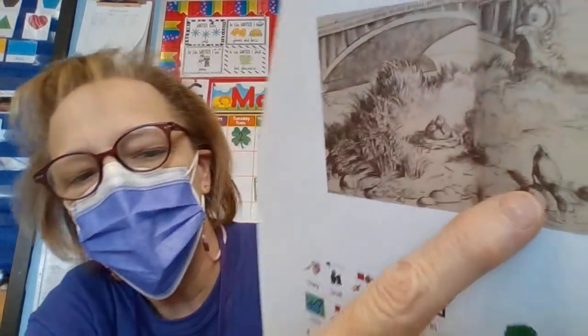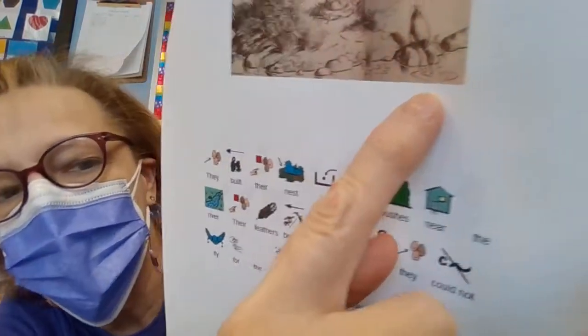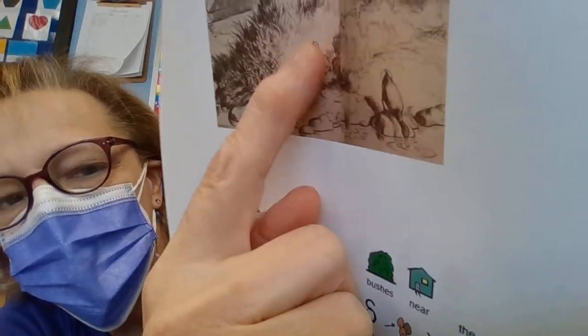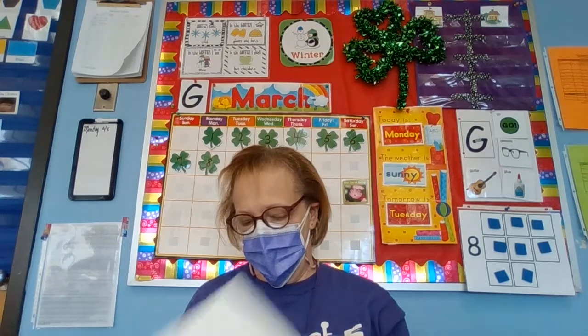Oh, he's over here drinking. Right there. And she's sitting on eggs. But losing their feathers, well, they could put those inside their nests and keep the chicks warm.